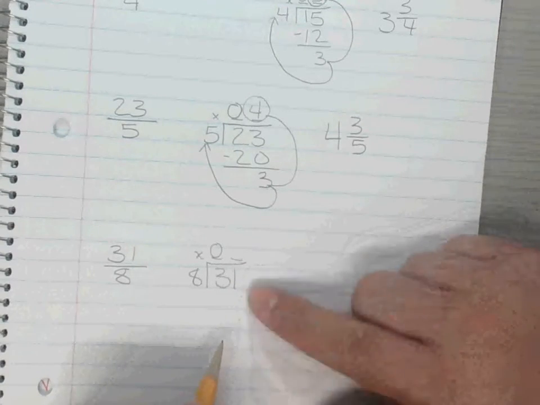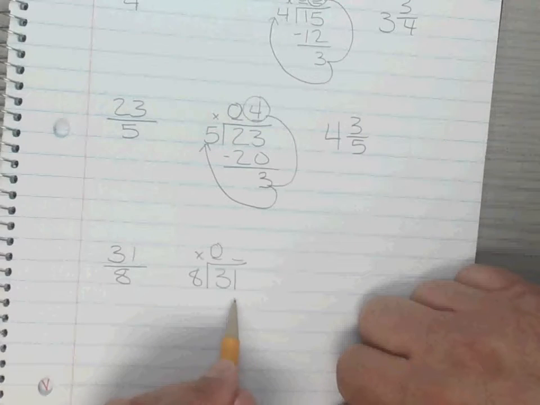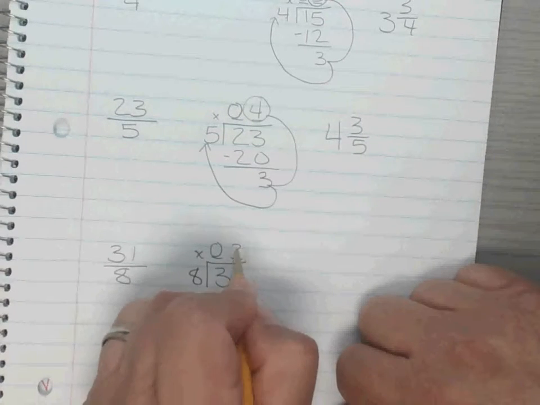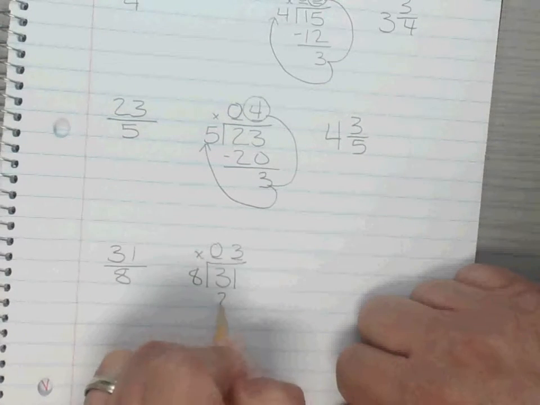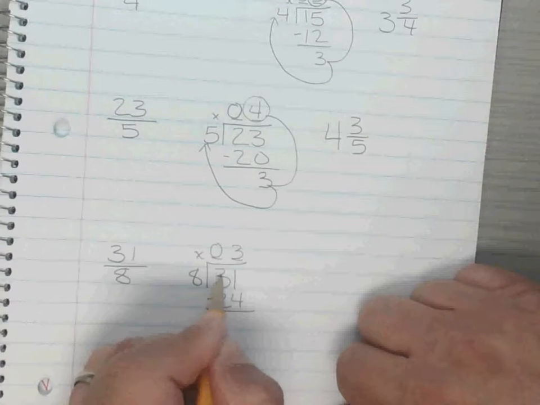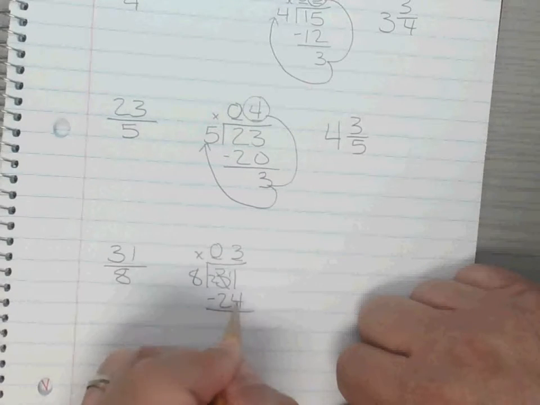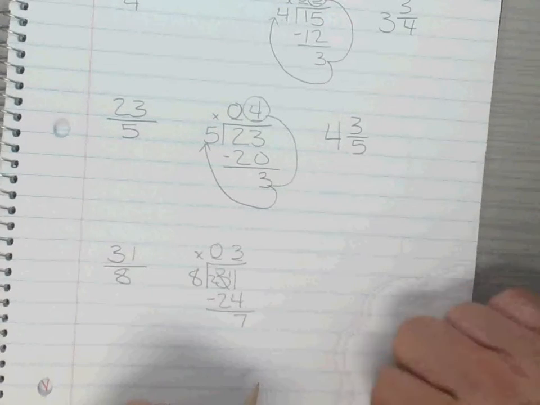Now 31. Well, 8 times 4 is 32. Again, that's too big, so we'll try 8 times 3, which is 24. I subtract. 31 minus 24, or I could regroup, and 11 minus 4 is 7.